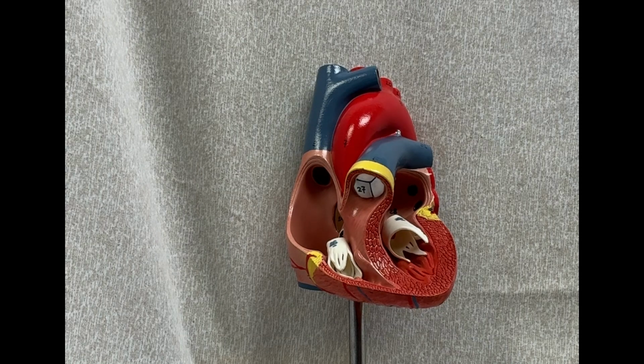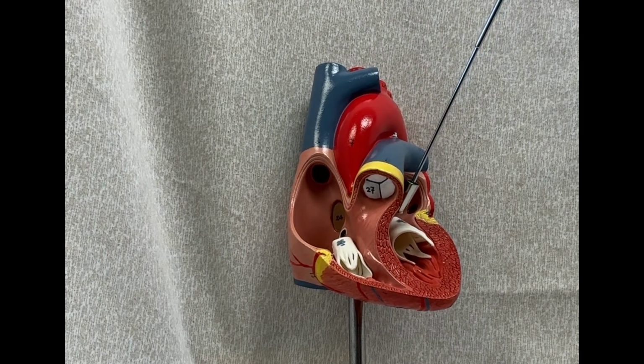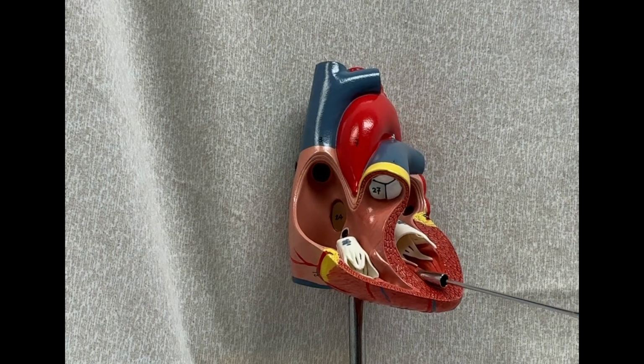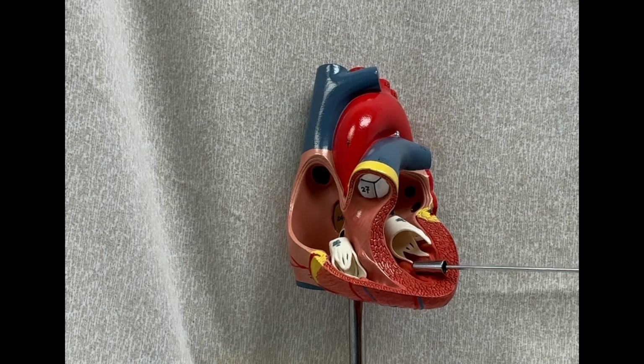Here we have the inside of the heart. Again, we've got our right atrium, left atrium. That means that this is going to be our bicuspid valve, and our left ventricle. Between the right atrium and right ventricle is our tricuspid valve. We can see our cords, the chordae tendineae. They are attached to these papillary muscles. So those attachment points are to the papillary muscles.